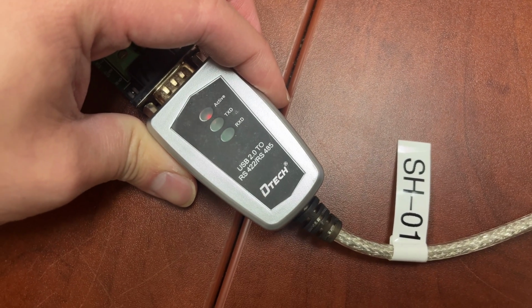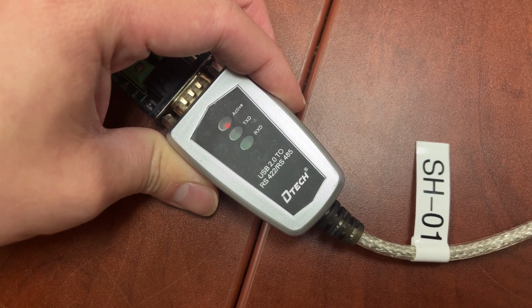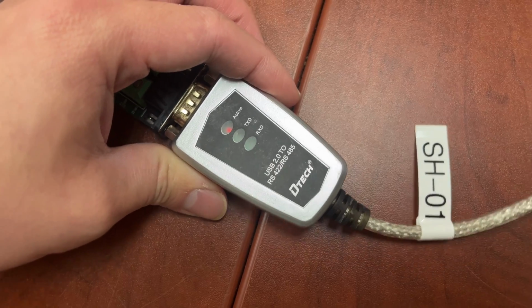And then it goes to a USB to RS-485 converter.